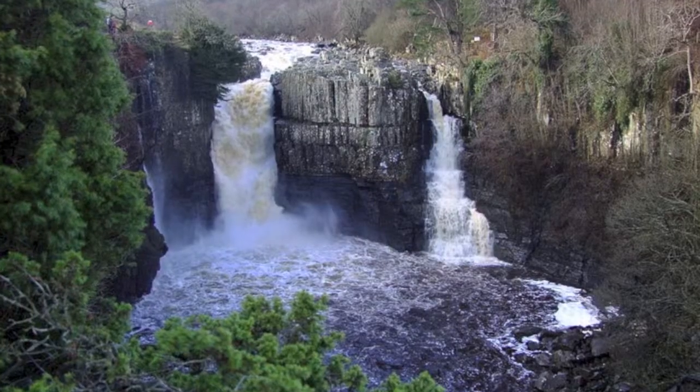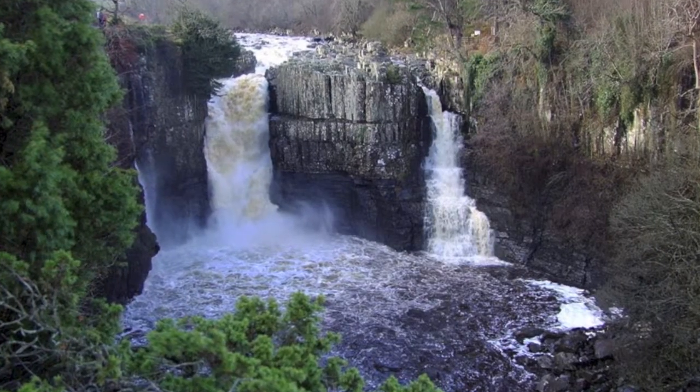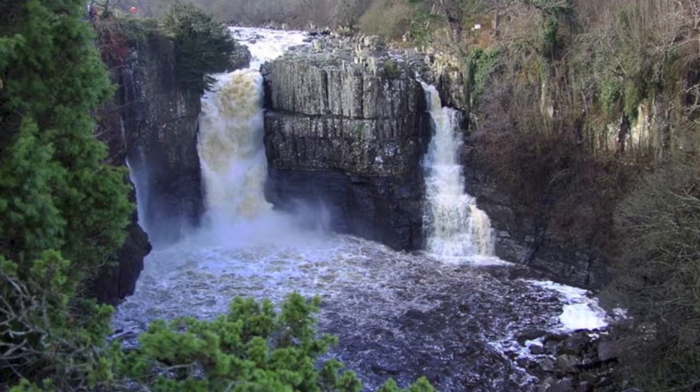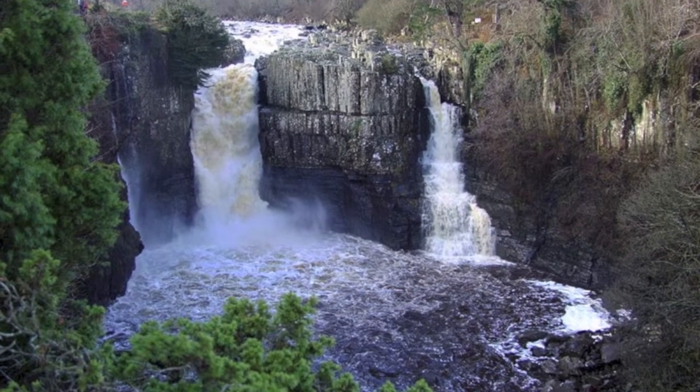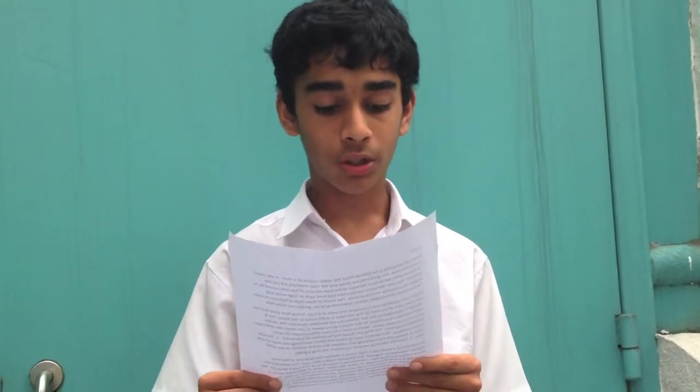An example of a waterfall is High Force in Northumberland, one of the most popular waterfalls in England. The waterfall itself is 20 meters high. The waterfall was formed when the River Tees crossed over a layer of hard rock called whinsill. The waterfall is made of 2 types of rocks. The upper is made of whinstone, which is the hard rock to erode, and the lower one is made of limestone, which is easily eroded.